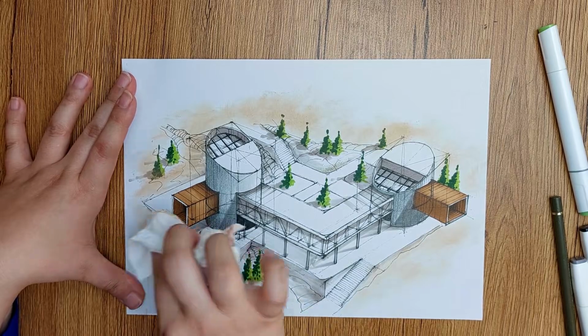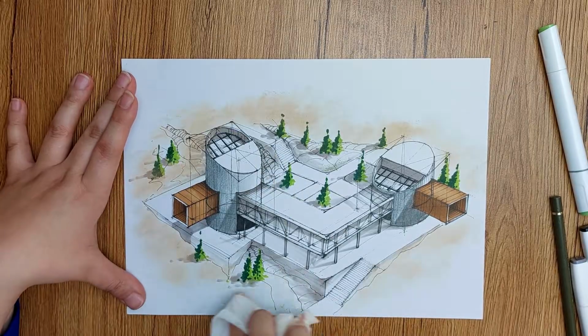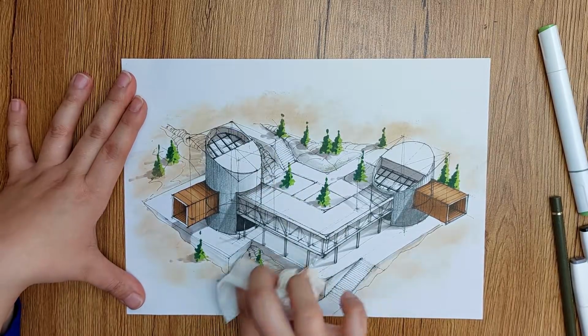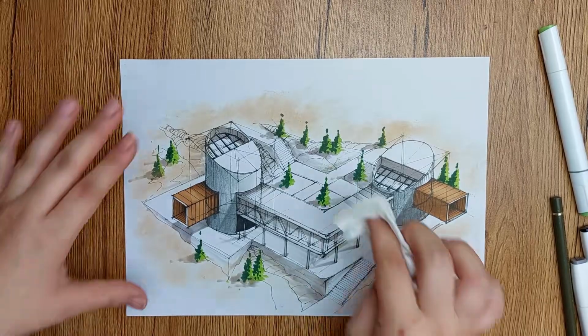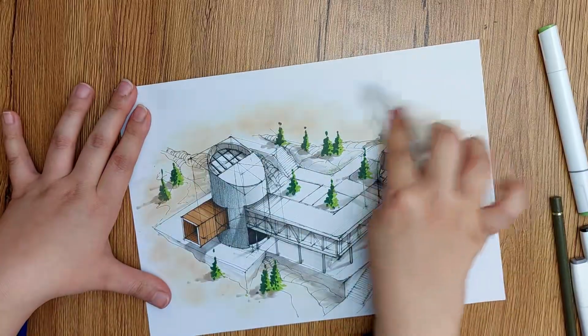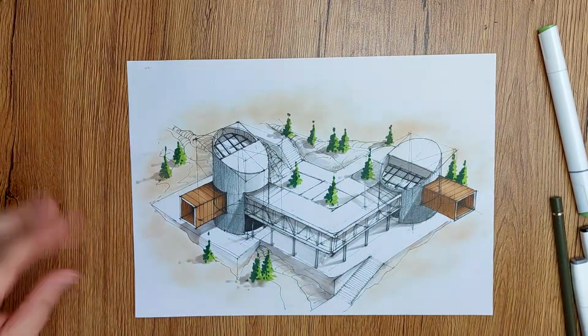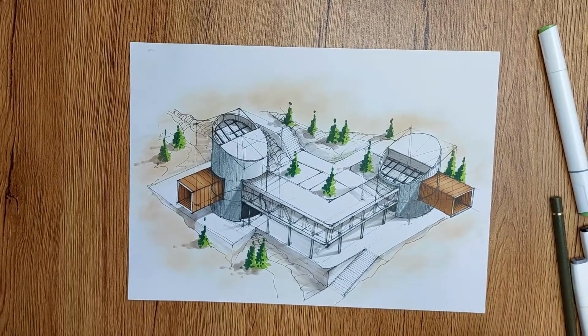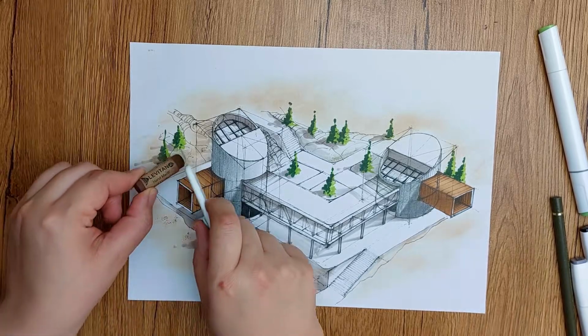If you don't have dry pastel, don't worry, you can just use your color pencil. Color pencil is a good tool for this rendering technique. You can darken, you can use darker color to darken the environment, or you just can leave it in this way.